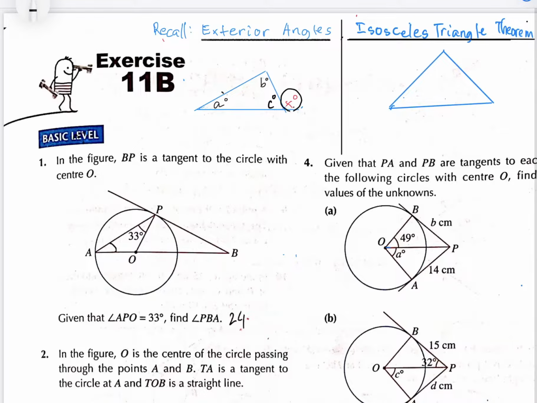The exterior angle theorem says that the measure of the exterior angle is equal to the sum of the two remote interior angles. In short, x is equal to a plus b. Again, the measure of the exterior angle is equal to the sum of the two remote interior angles. Simply, x is equal to a plus b. That's the exterior angle theorem.